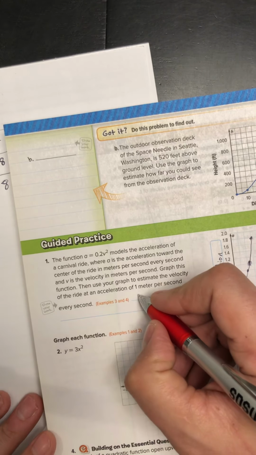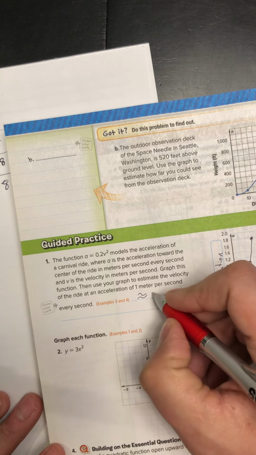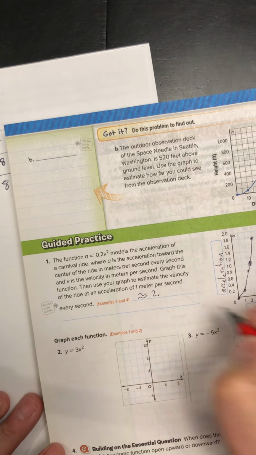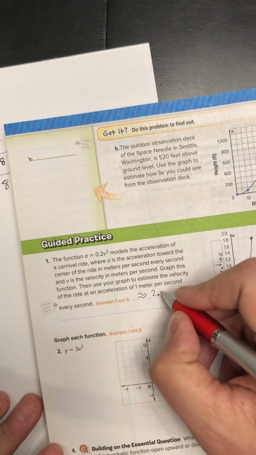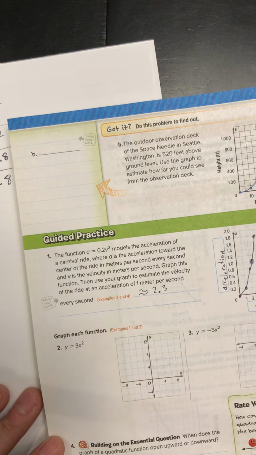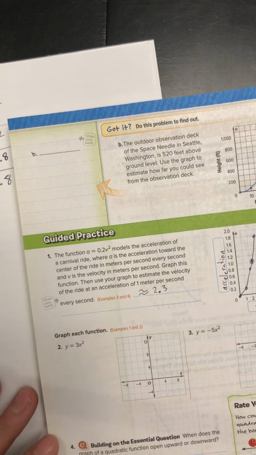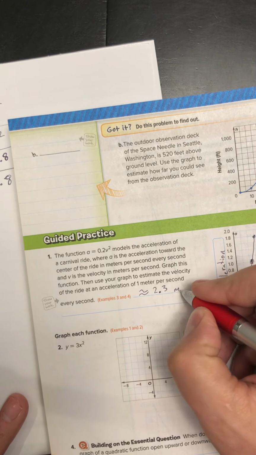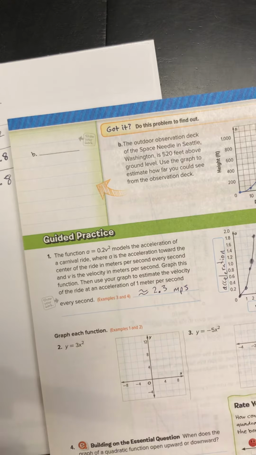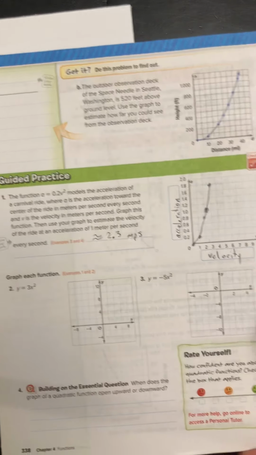So I'm going to estimate that on my graph here, it's about 2.3. It's about 2.3 meters per second. So that's how we do number 1.